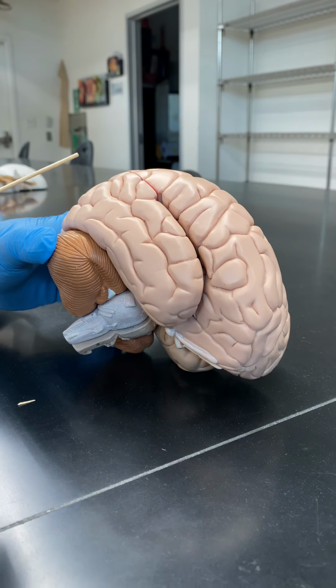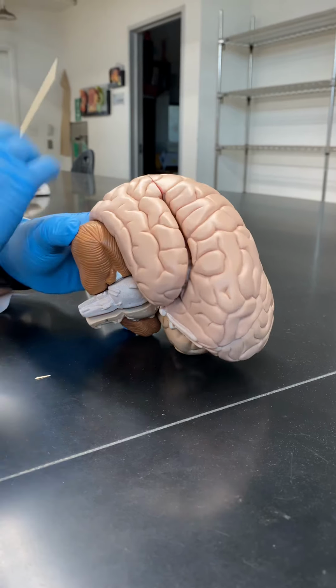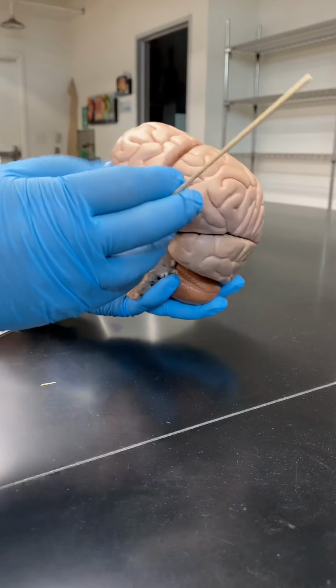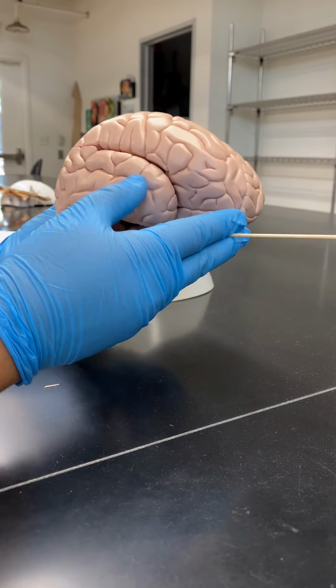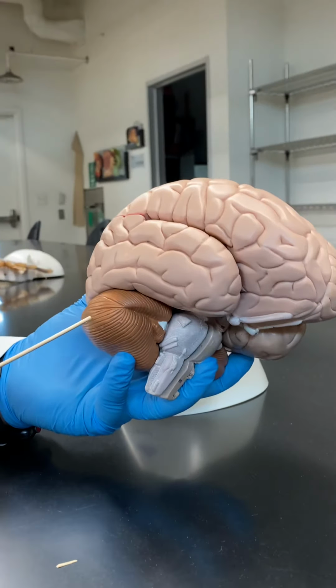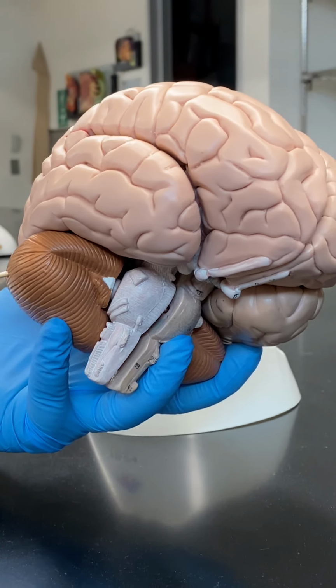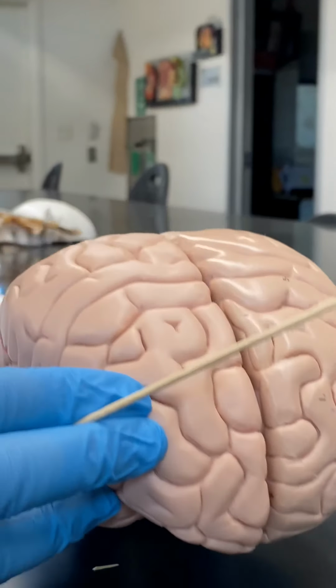Hi everybody, today we're going to look at the structures found on a human brain. So right here, looking at the brain sideways, you can see the cerebrum very clearly, and you can also see the cerebellum on the posterior aspect of the brain. So let's identify some lobes first.